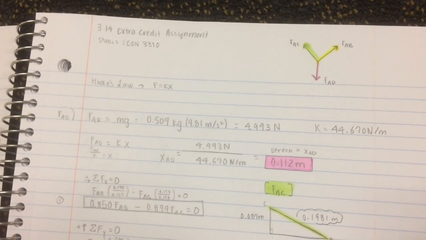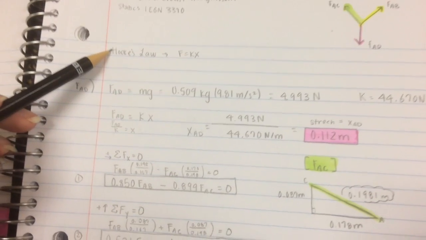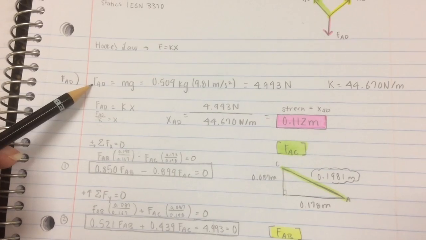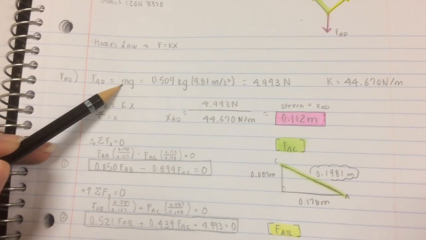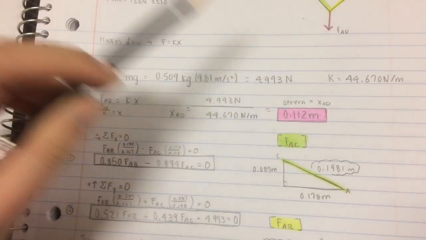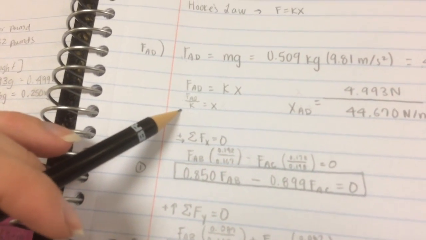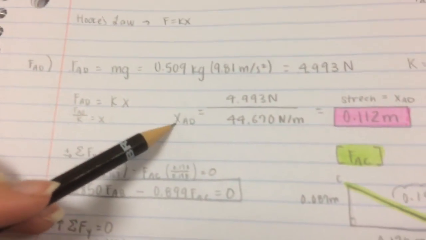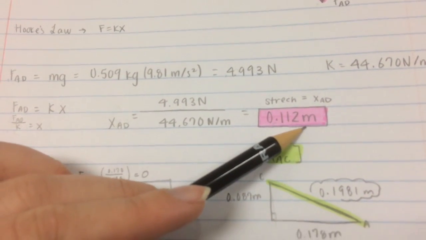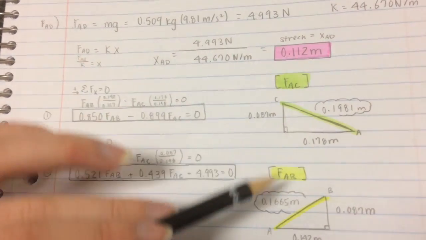So now that we have all of our spring constants we found earlier, plus our free body diagram, we can go ahead and apply Hooke's law to find our stretches. The first thing we did is FAD, which we found by doing mass times gravity, giving us FAD as 4.993 newtons. We then applied Hooke's law, and that gave us FAD divided by our spring constant to equal the stretch. When we did this with our numbers, it gave us 0.112 meters for our stretch of AD.